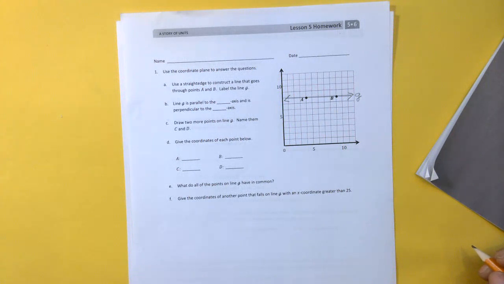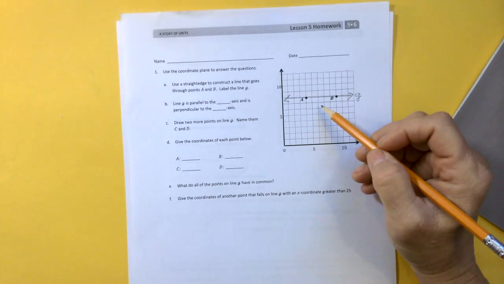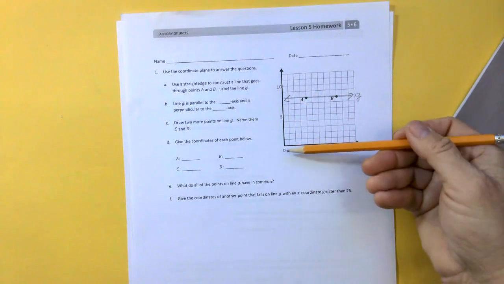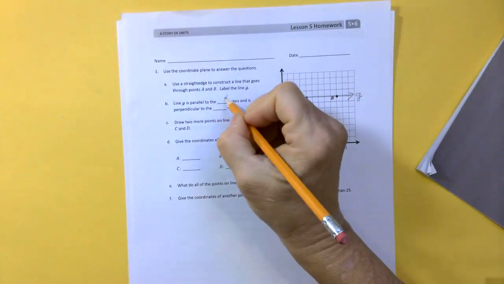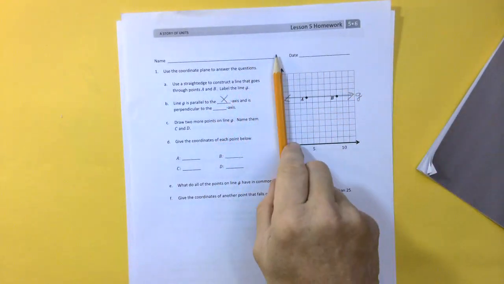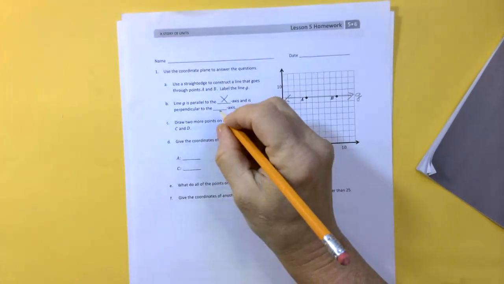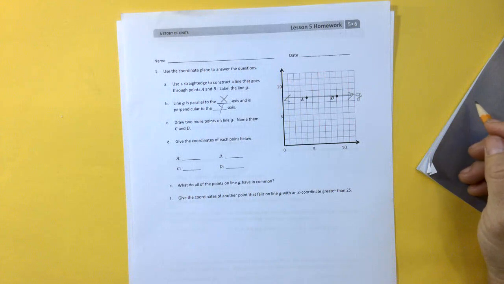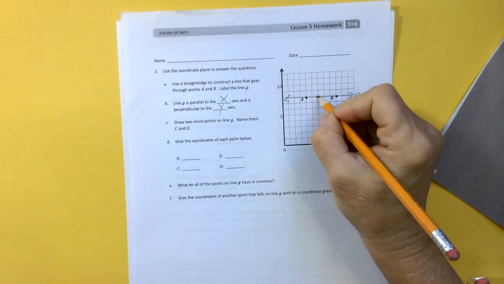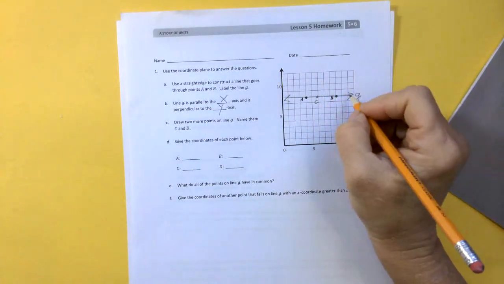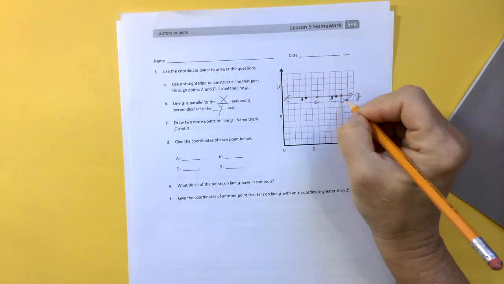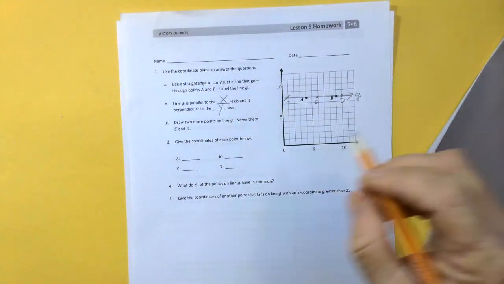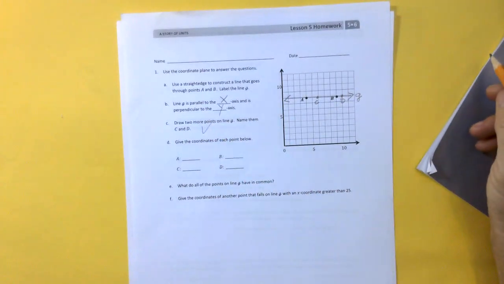Line G is parallel to, we know that it's parallel to the x-axis, and perpendicular, you can see how it makes that T, to the y-axis. Draw two more points on line G. Name them C and D. I'm going to call this one C, and I'm going to call this one D.